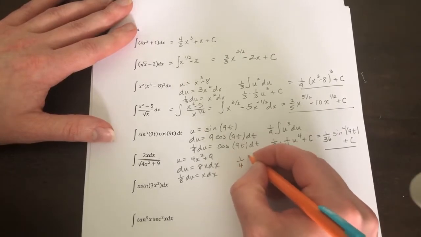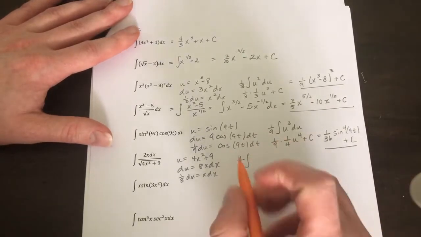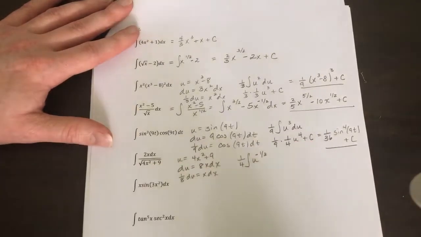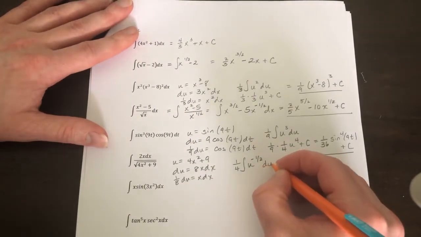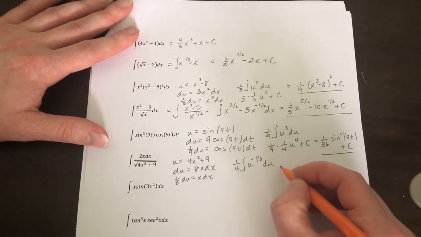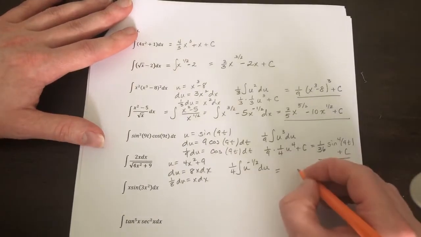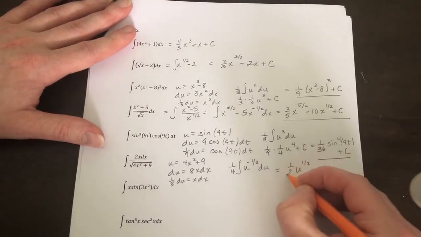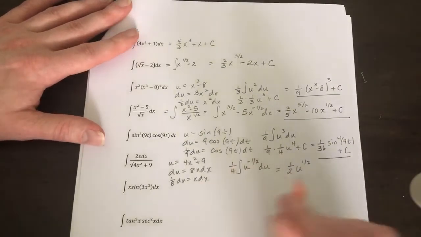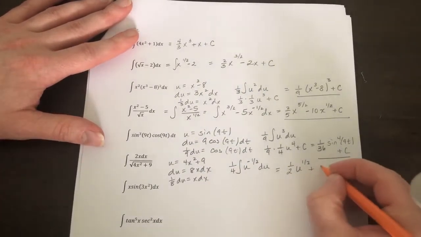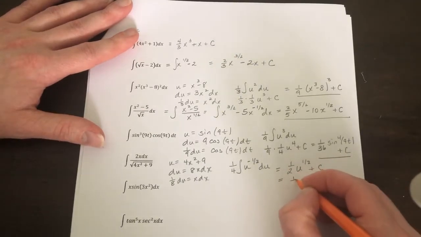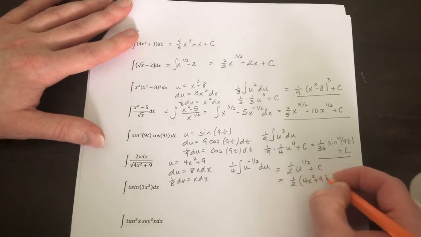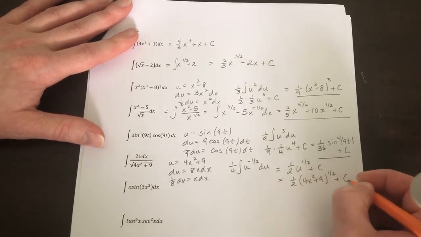So this becomes 1/4 the integral of u to the negative 1/2, because your square root is on the bottom. So when I integrate this, I get u to the 1/2, and multiply by the reciprocal is 1/2. 2 times 1/4 gives you 1/2 plus c. And that's what we get for our answer.